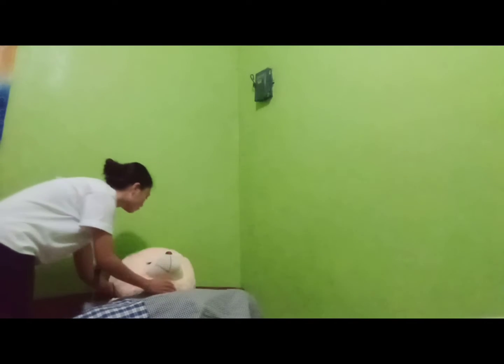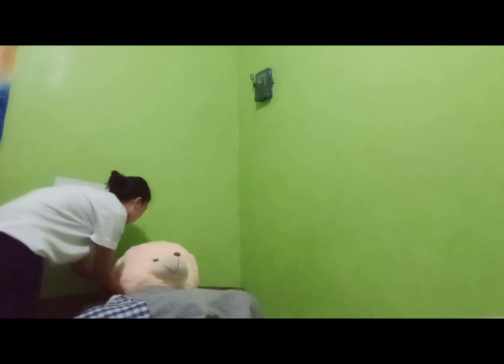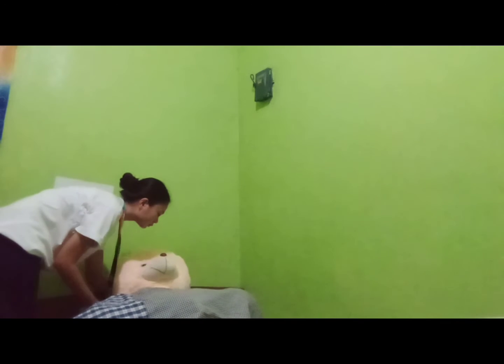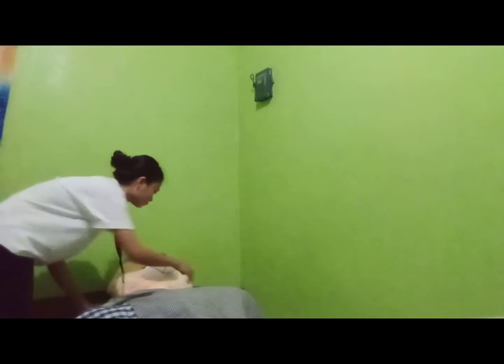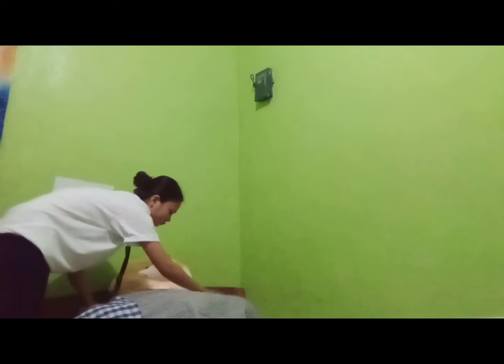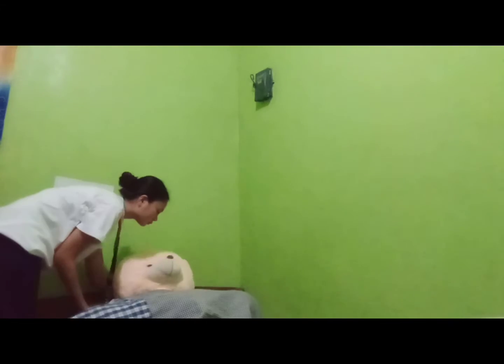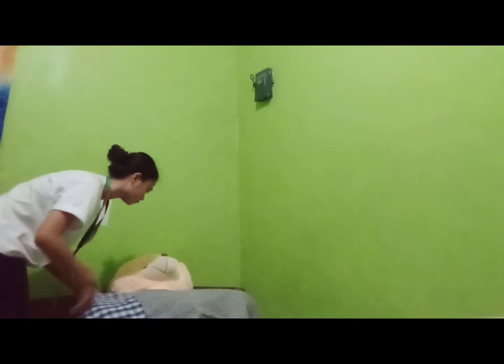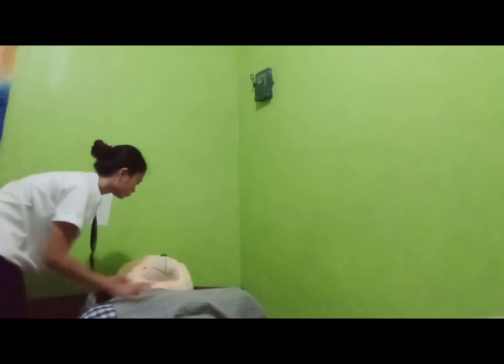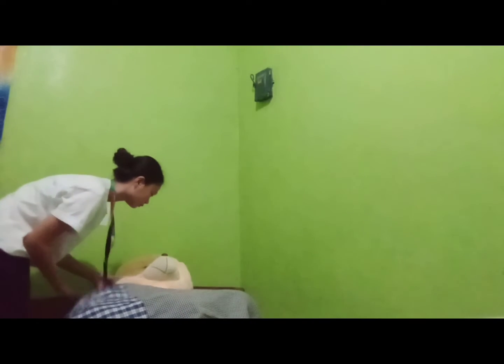Position the client. Position the conscious client with an intact gag reflex in semi-Fowler's position. The semi-Fowler's position helps prevent aspiration of secretions. Position the unconscious client in a side-lying position facing you. A side-lying position facilitates drainage of secretions by gravity and prevents aspiration.